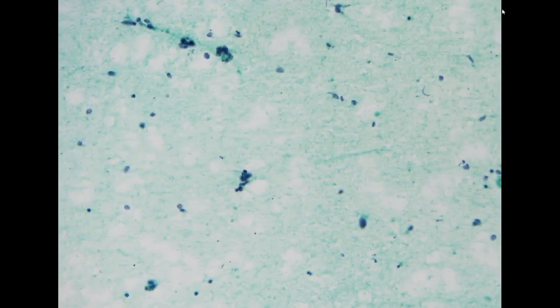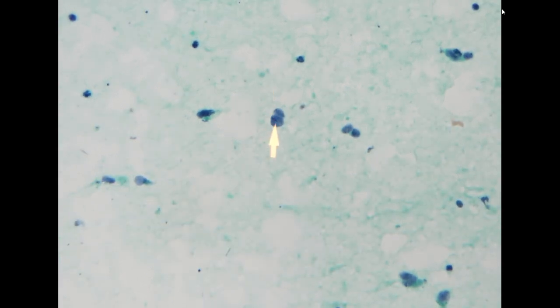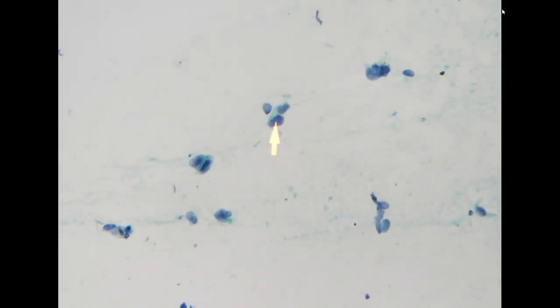So we go to the direct smear. The direct smear shows a lot of degenerated cells with atypical nuclei and a very high NC ratio, and the chromatin pattern seems, to me, a little bit salt and pepper. So it's kind of weird, and it's quite easy to see these crushing artifacts.